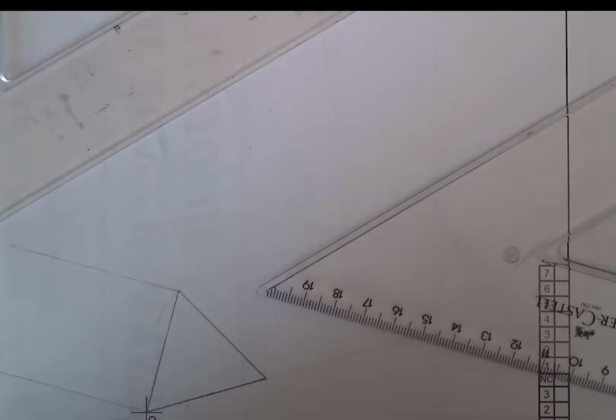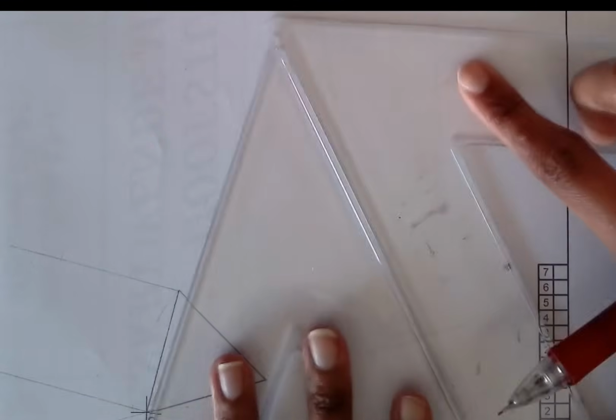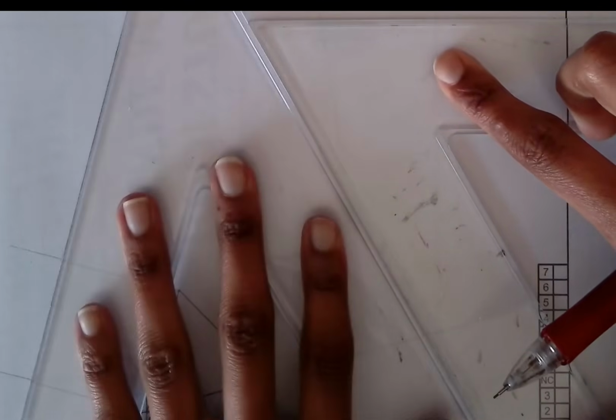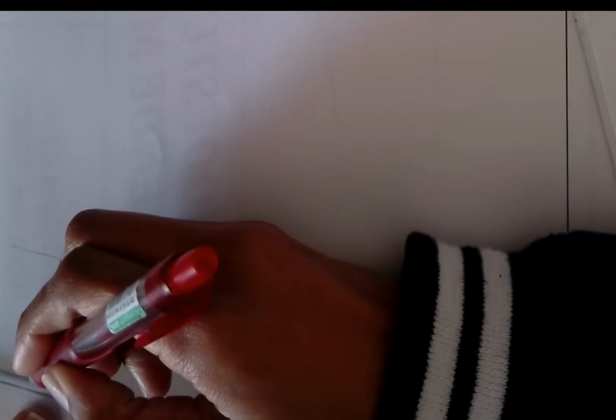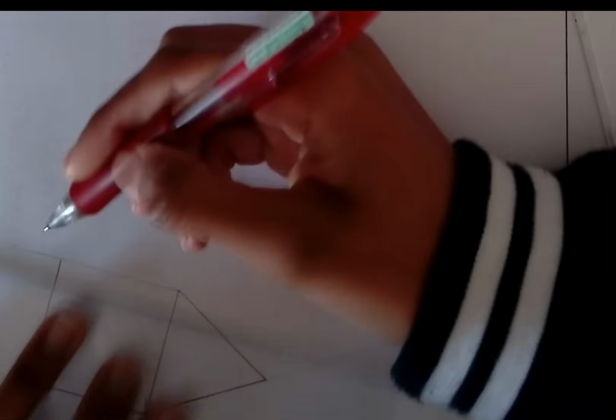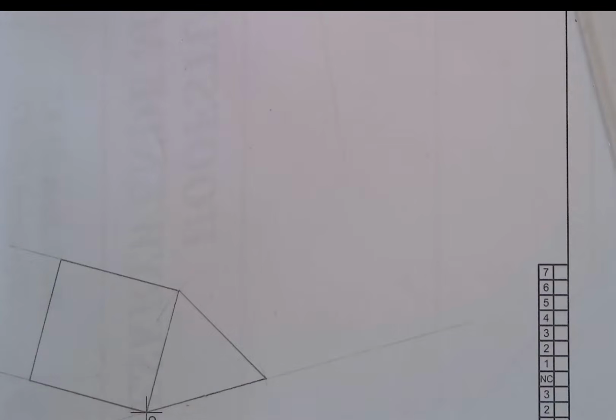And then once I have that, still 40, I'm just going to mark one side and then ensure that I just draw a parallel line to this one like this, and then outline my square like that.